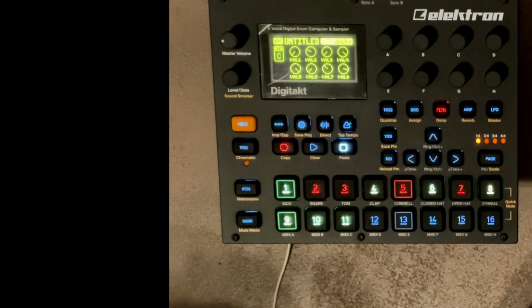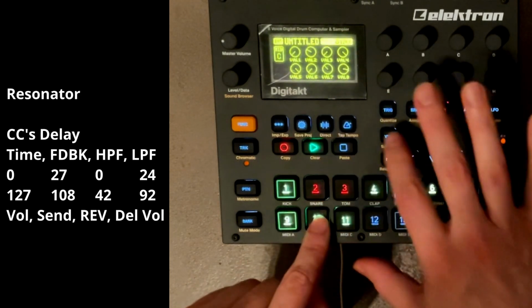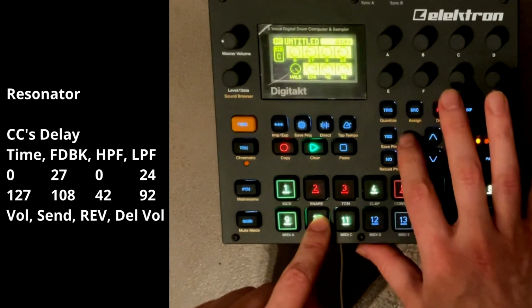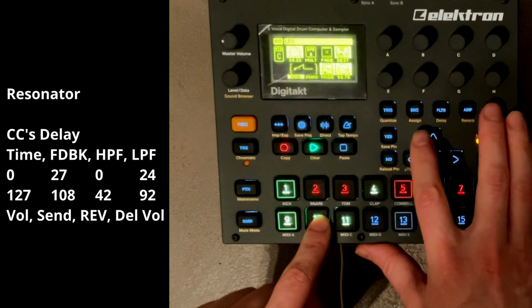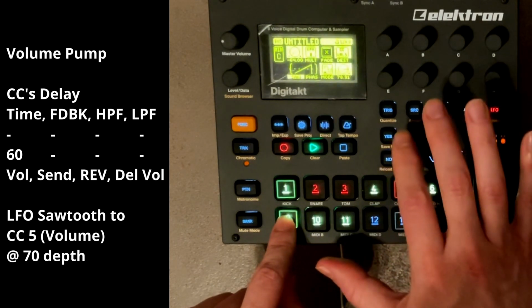Okay, so with this kind of setting, you could do things like a resonator, where you send everything to the delay and then turn the delay time down and the feedback up. Volume pump based on an LFO.